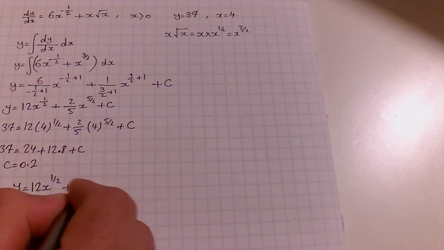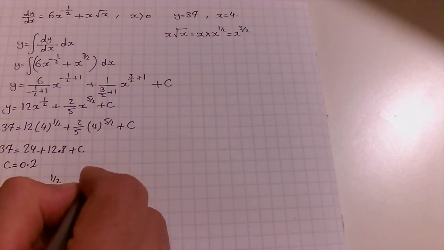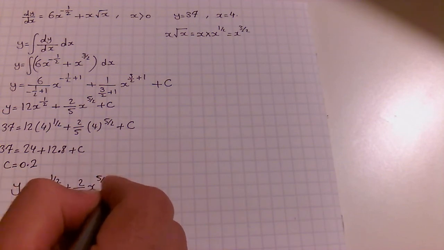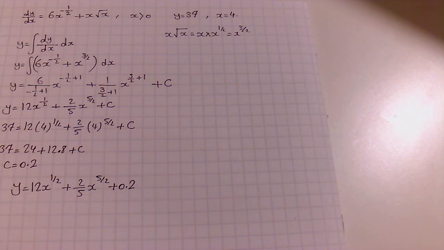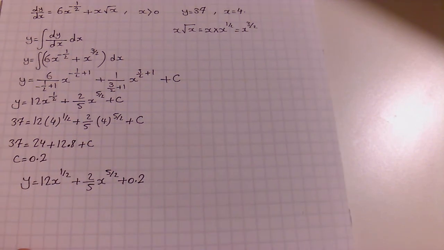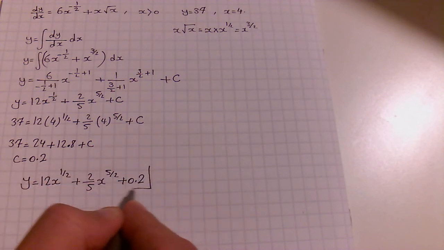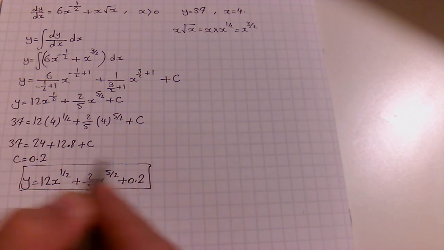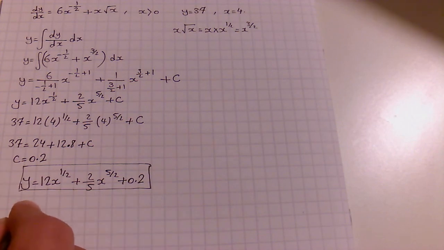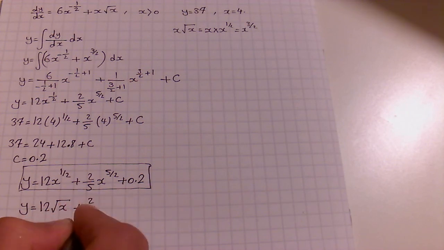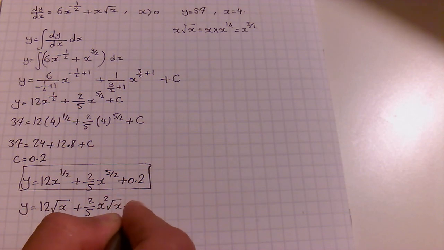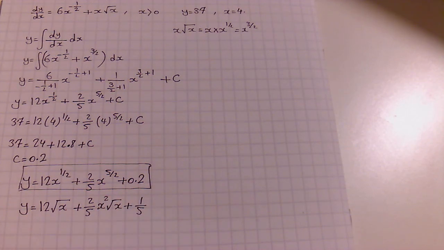Okay, now let's use the given information. When x is 4, y is 37. 37 is equal to 12 times 4 to the power of half plus 2 over 5 times 4 to the 5 over 2 add c. 37 is equal to 24 add 2 over 5 times 4 to the power of 5 over 2, which is 12.8, add c.